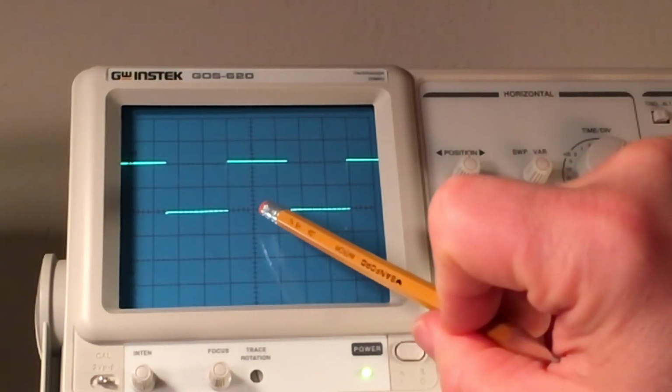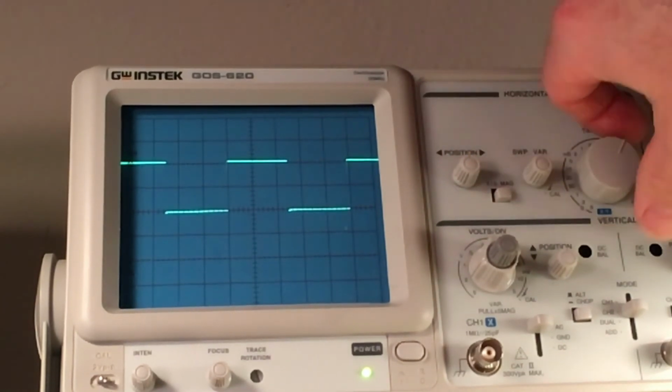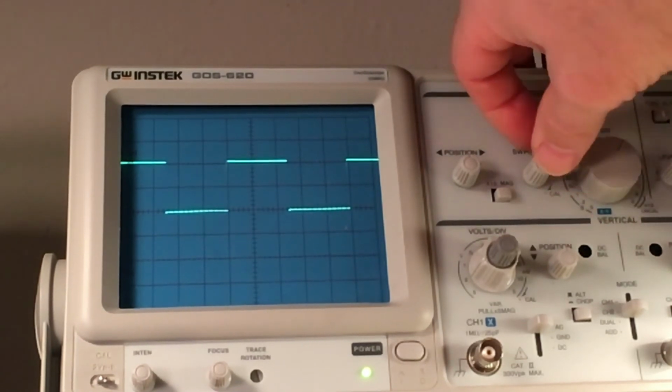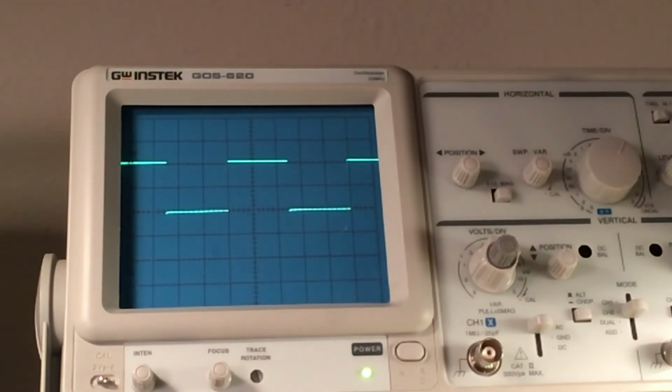And if we count the divisions, now there's 1, 2, 3, 4, 5 divisions again. So if we do 5 times 50 microseconds, then take the reciprocal of that, I'm getting 4,000. So this isn't a real expensive oscilloscope, but it's really close to 4,096. I guess you play around with this and try to get it closer, but just reading off the screen, it's a good sanity check to show that you're getting what you expect.